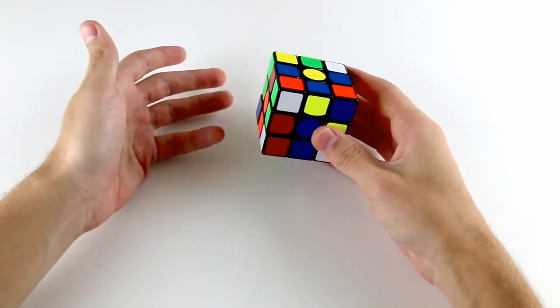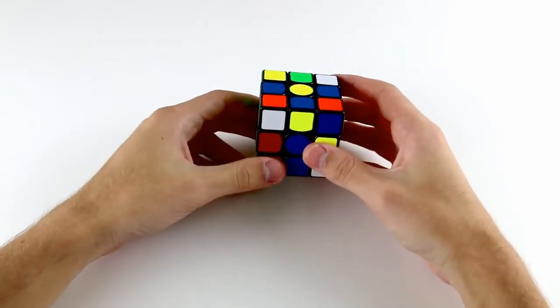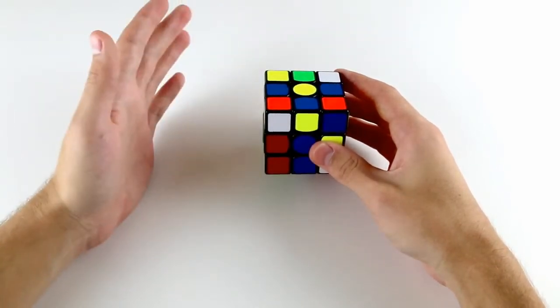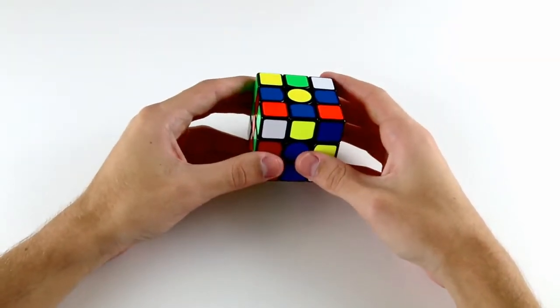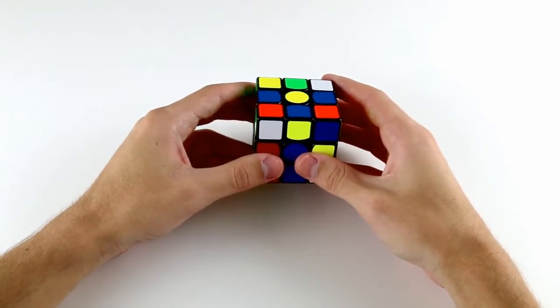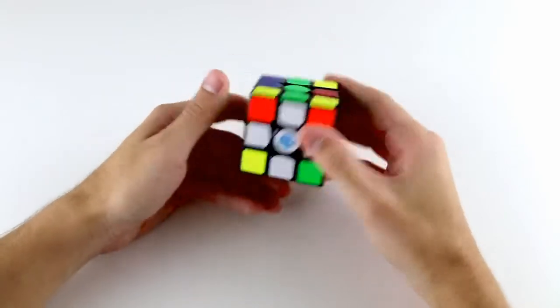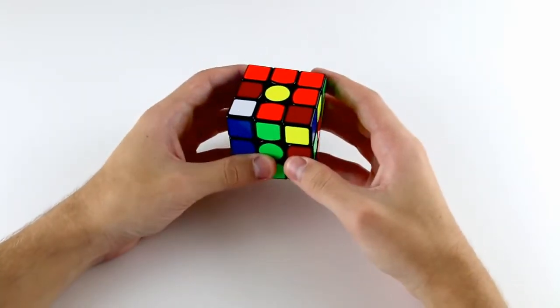cross. So I've been teaching you F2L on the white cross this whole time, but remember, if you want to be color neutral, you need to be able to solve it on any single color. So it's okay to start out learning just on the white cross, but eventually you'll want to be practicing it on different color crosses.